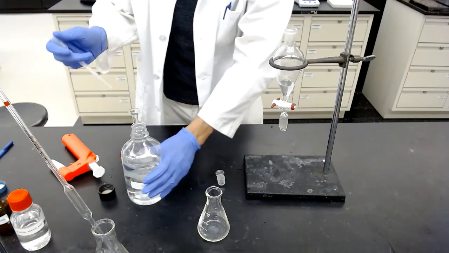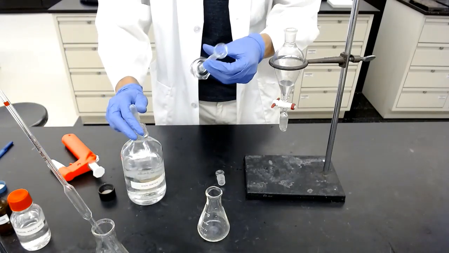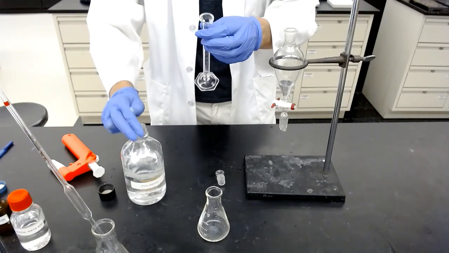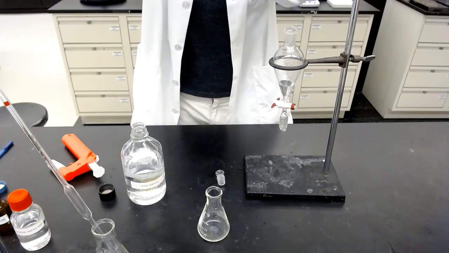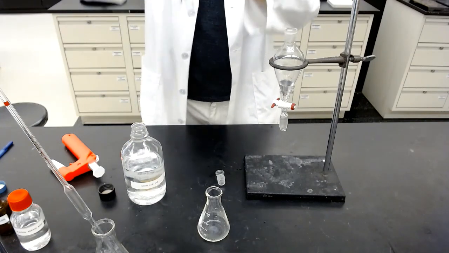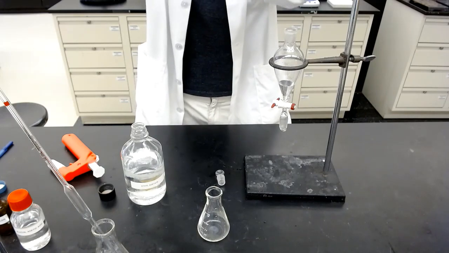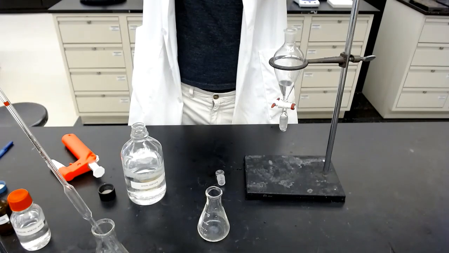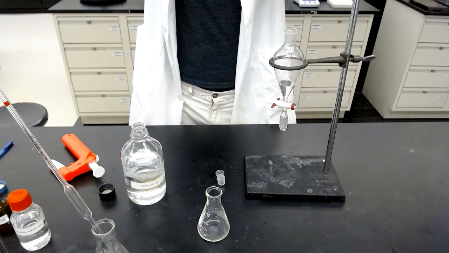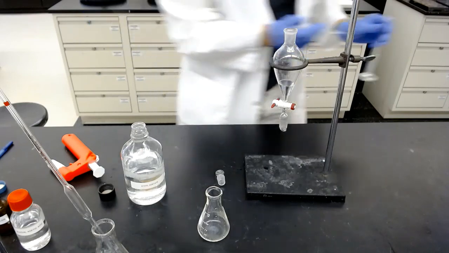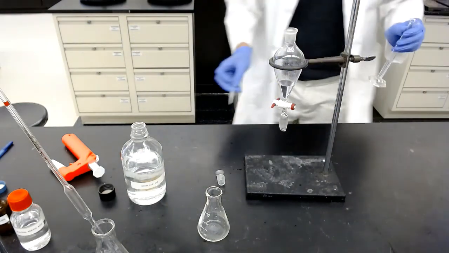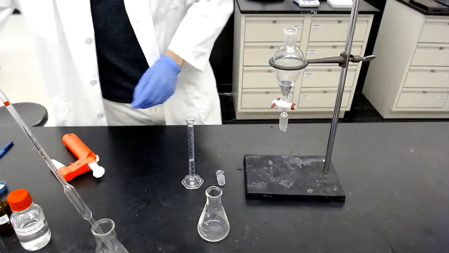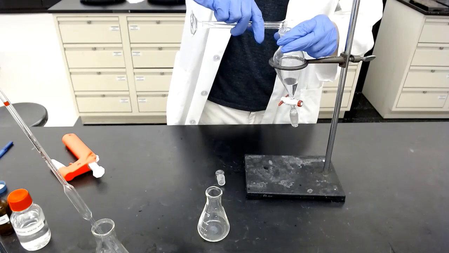We're going to extract it with another 5 ml of fresh ethyl acetate. Pour to the separatory funnel.